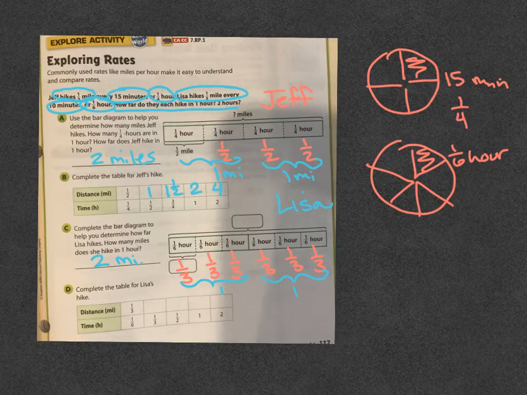Now all we need to do is fill in the table with this information. In 1/6 of an hour, she did 1/3 of a mile. In 1/3 of an hour, so that's the hour split into 3 equal pieces, 1, 2, 3 equal pieces, she did 2/3 of a mile.